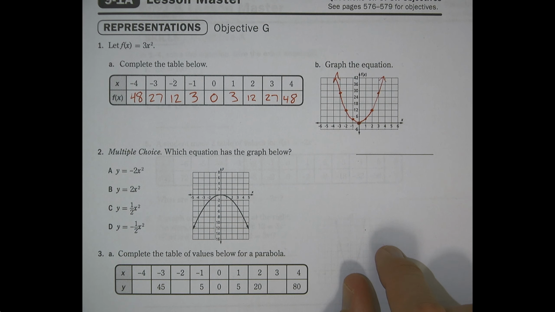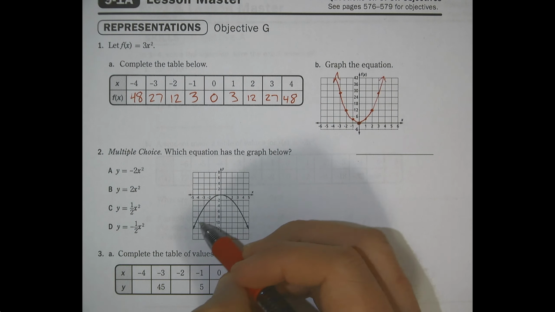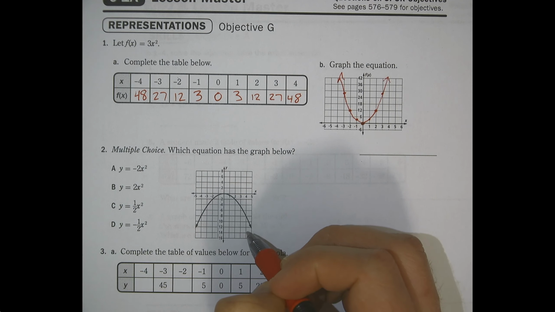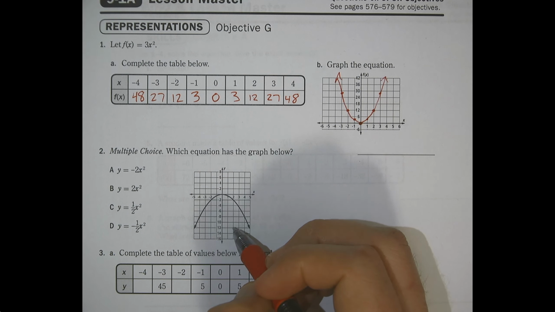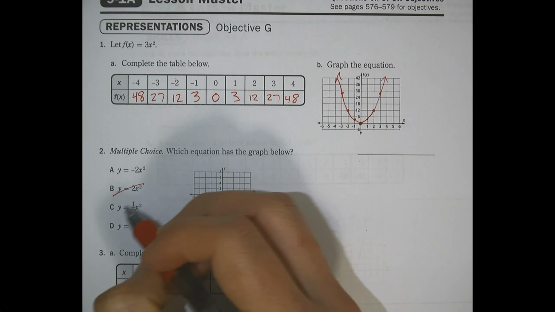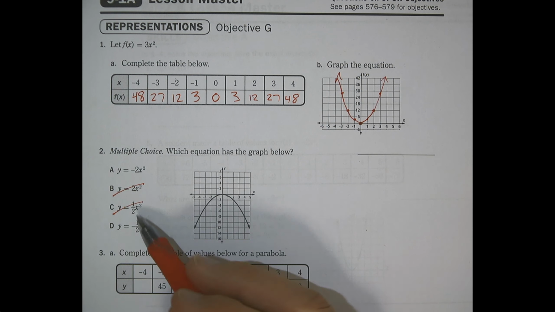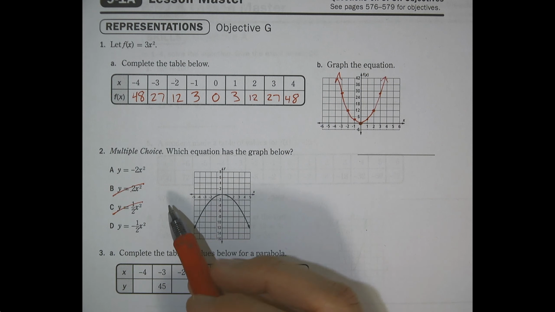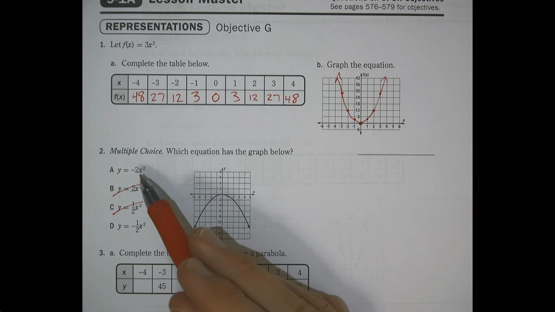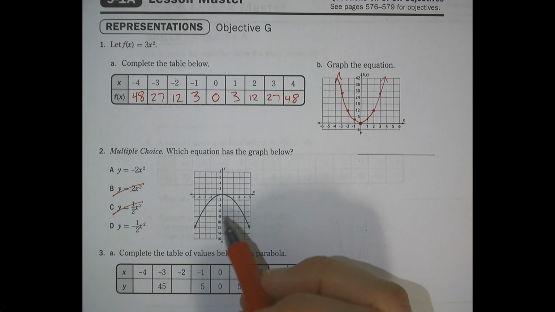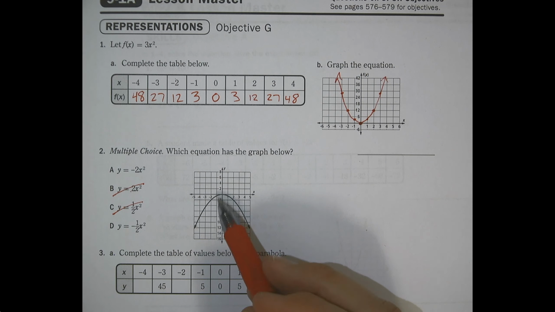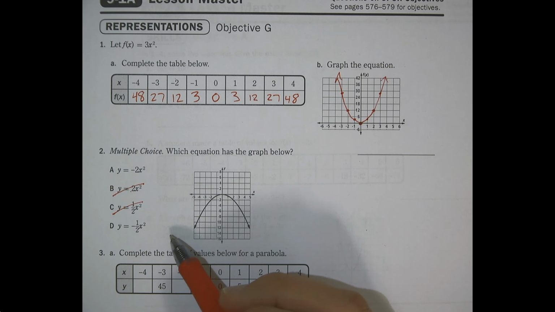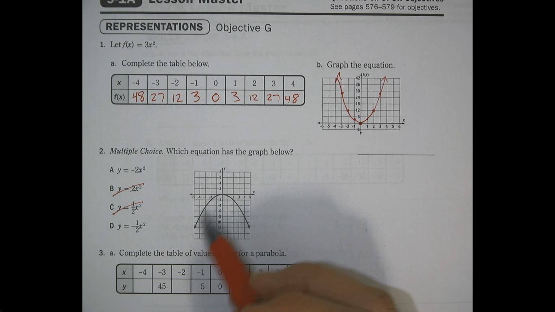Number 2, which equation has the graph below? So again, you might be thinking, well, I don't have a graphing calculator. You don't need one. First of all, this is upside down. That means there is a negative coefficient here. So I can automatically eliminate B and C because there's a positive 1/2 and a positive 2. Those would be facing up. When I look at these two, you probably can't tell the difference just looking at it. The bigger this number, the skinnier it's going to be, and the smaller the fraction, the wider this gets.